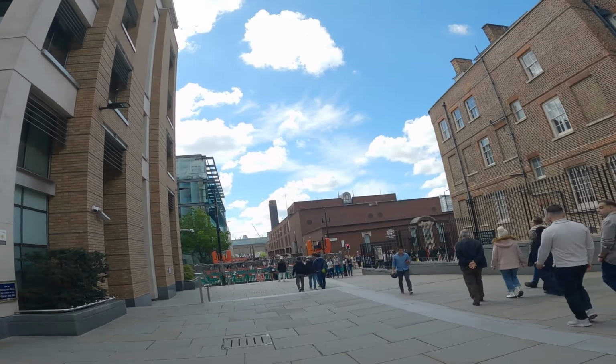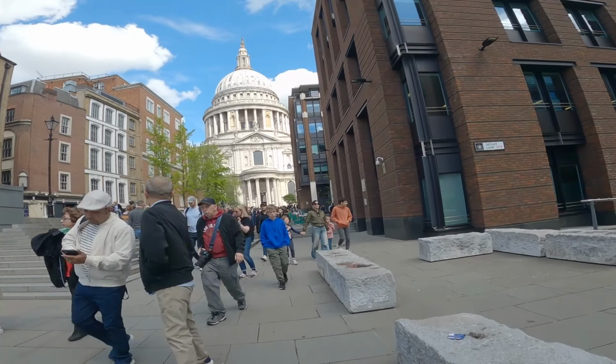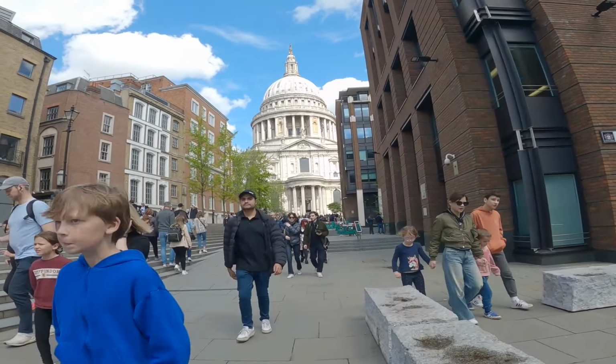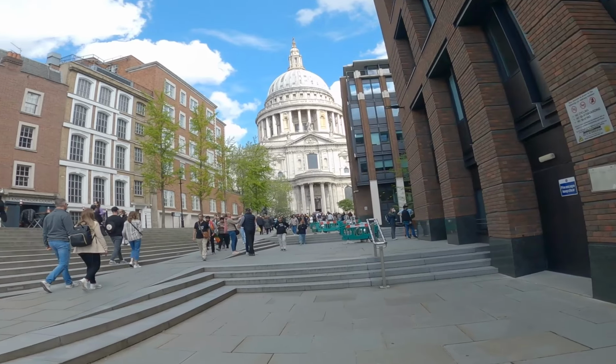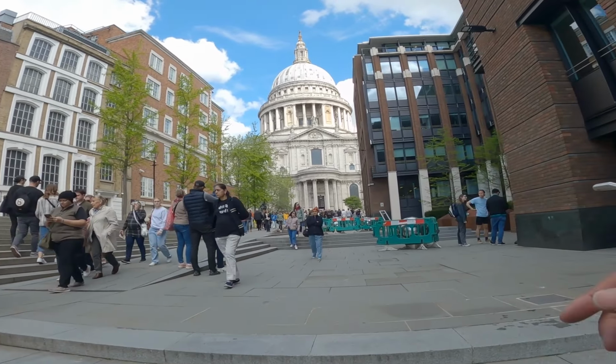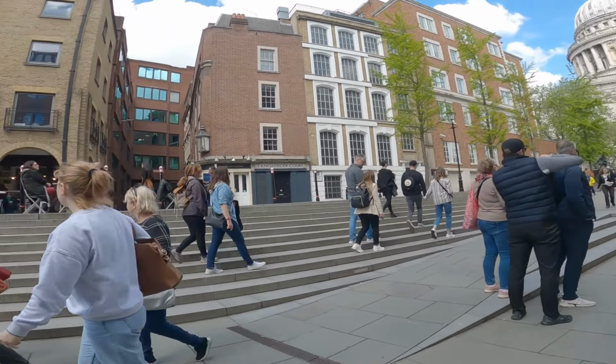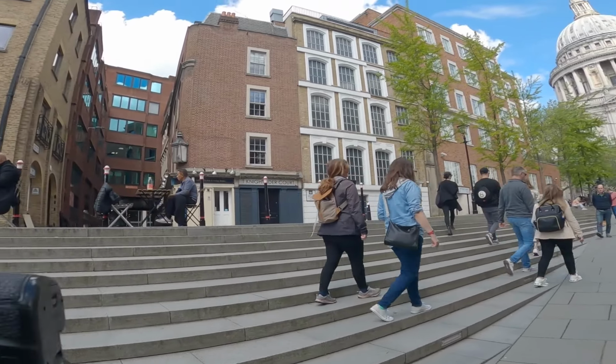Wow, the Millennium Bridge is solid. And here we go, look at that. The London Fire Brigade are out very strong today. I wonder what's happening. But St Paul's is looking great. Let's get a picture of it. Just going to move over to the left, get away from that building.